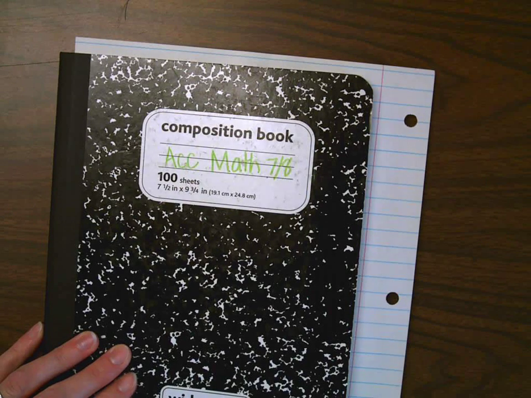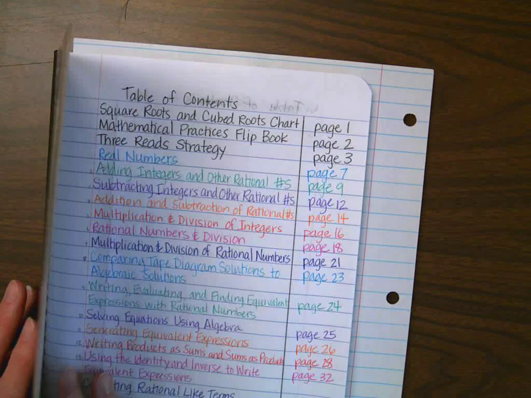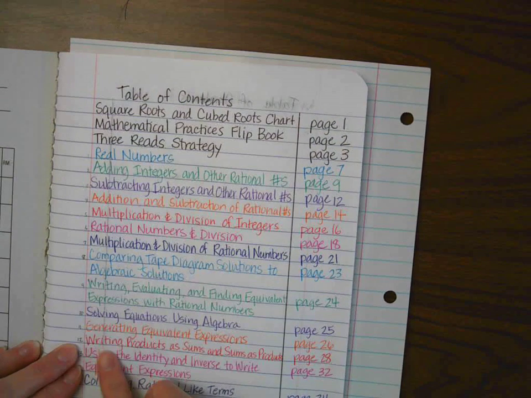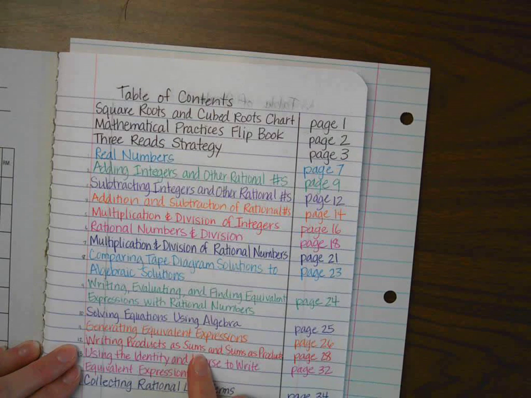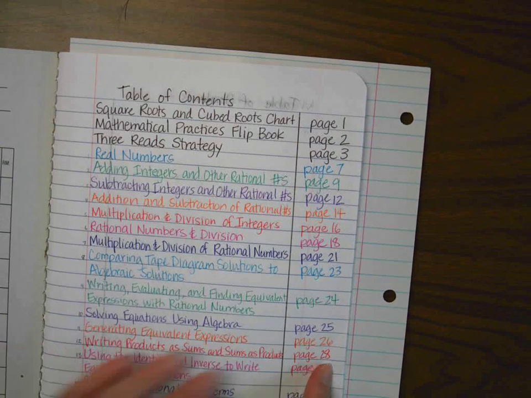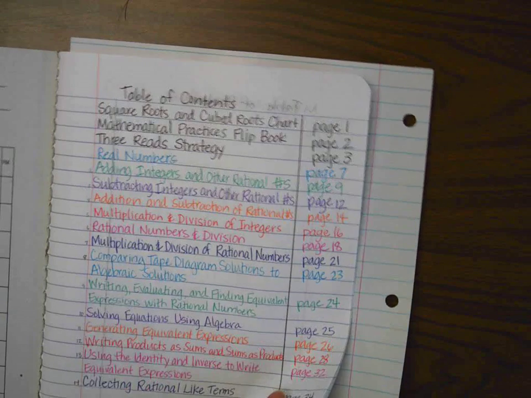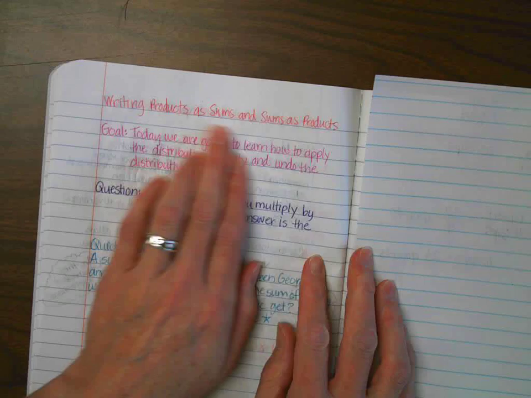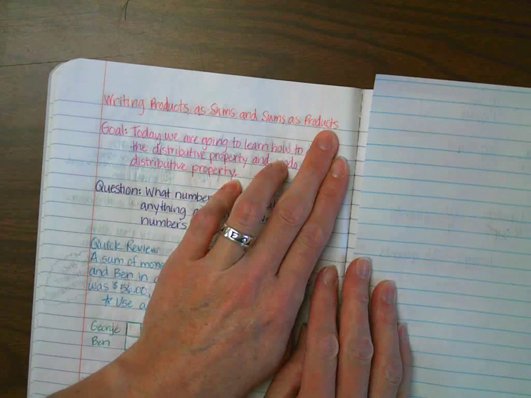Accelerated Math 7-8 students, we are now starting our 12th video. The name of the lesson is Writing Products as Sums and Sums as Products. And we can find that on page 28 in my comp book. So I'm going to turn to that. Writing products as sums and sums as products.